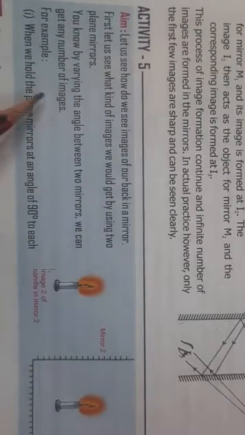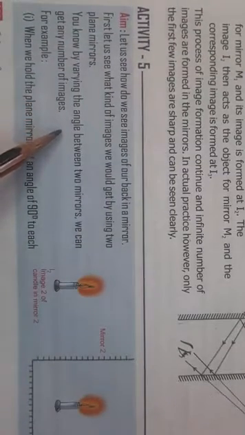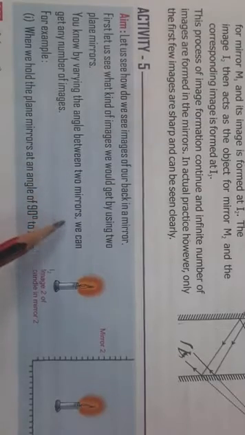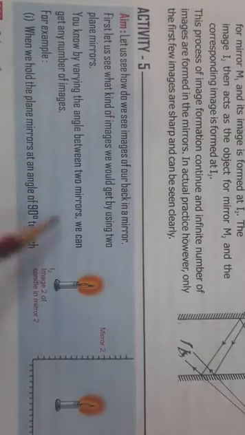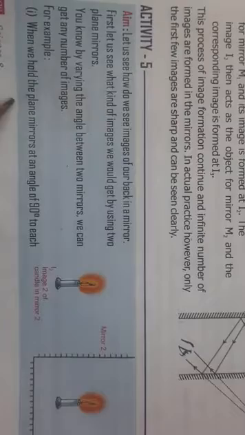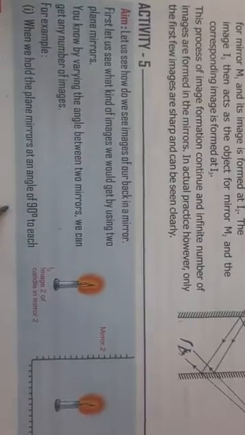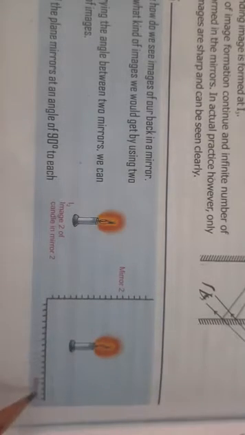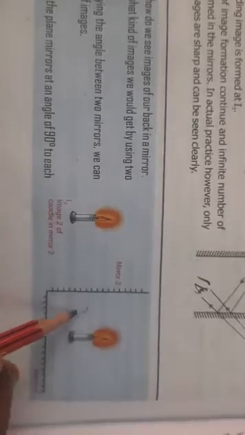You can get different kinds of images by varying the angle between two mirrors. For example, first, when we hold plane mirrors at an angle of 90 degrees to each other, as I told you just now, what will you get? You will see three images.